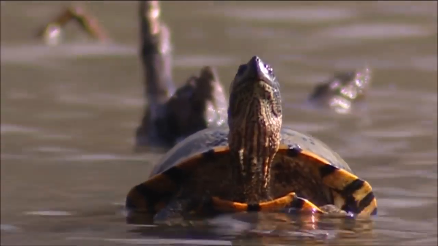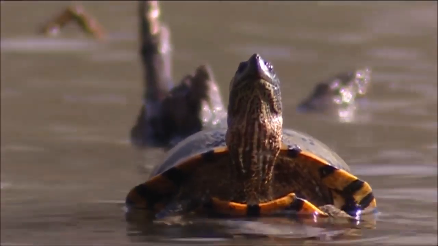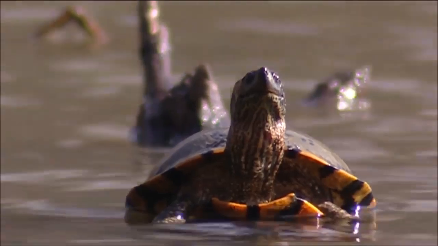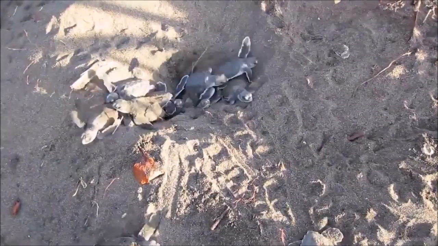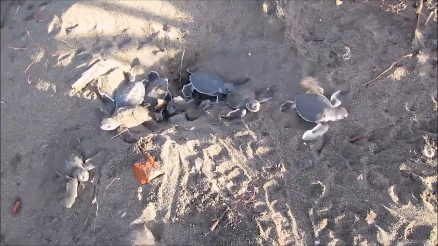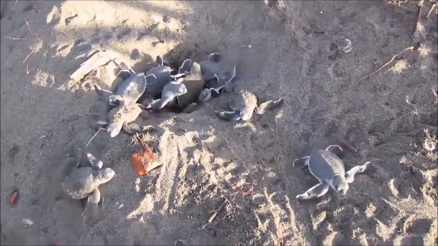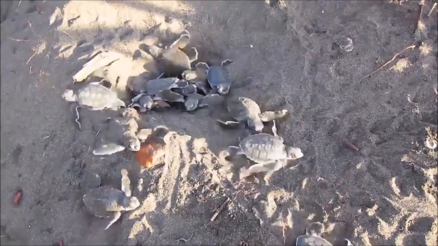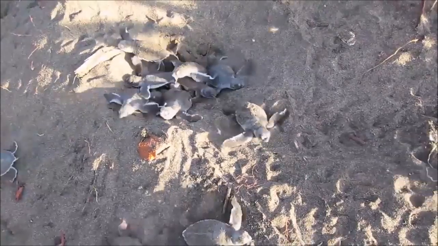Most reptiles lay eggs, but they are very different from the eggs of amphibians or fish. Their eggs are laid out of the water and have a protective shell. For the most part, reptile eggs have soft, leathery shells.